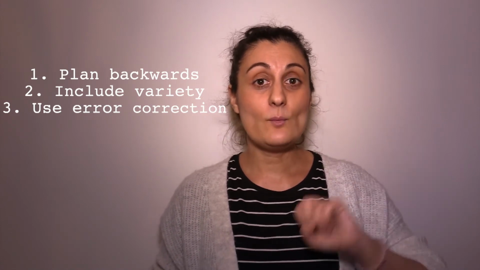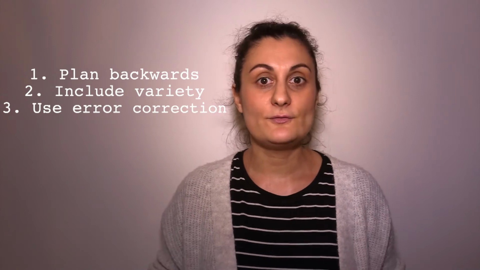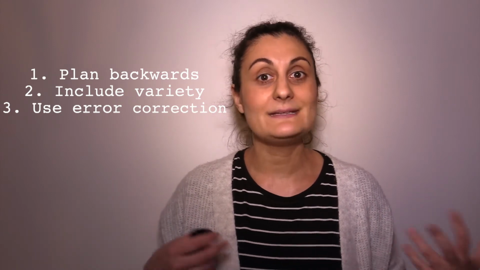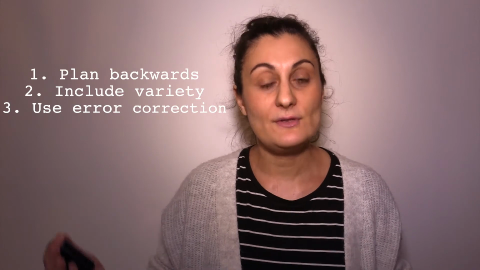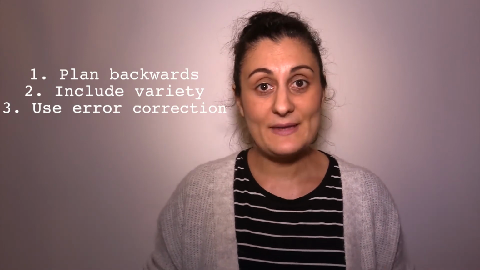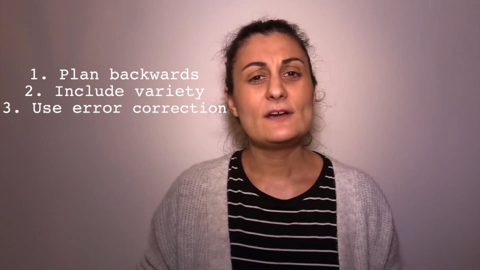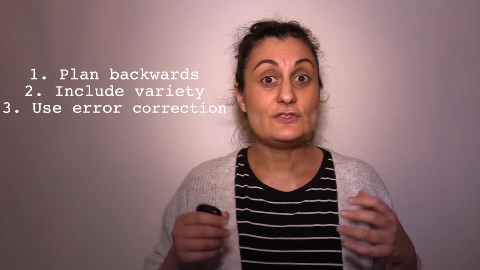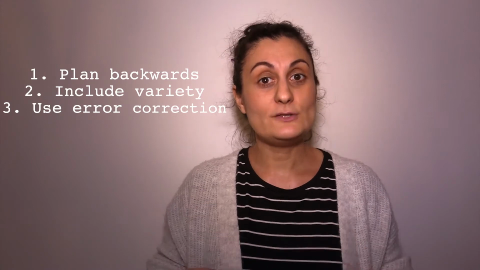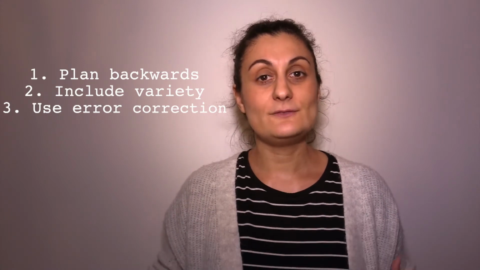And the second thing was to include a variety of tasks, a variety of activities, a variety of methods: task-based learning, TPR, these things, mime. There are so many things that you can do, and students will not get bored. They'll be more likely to answer questions, to respond, and to be more engaged.